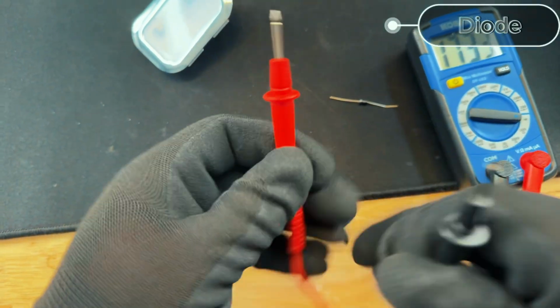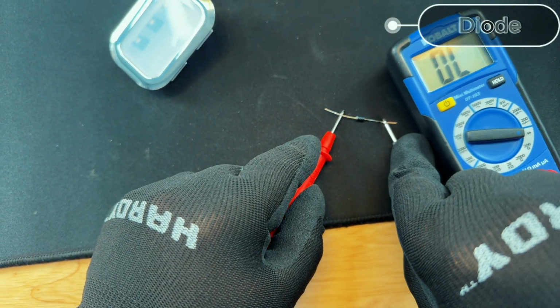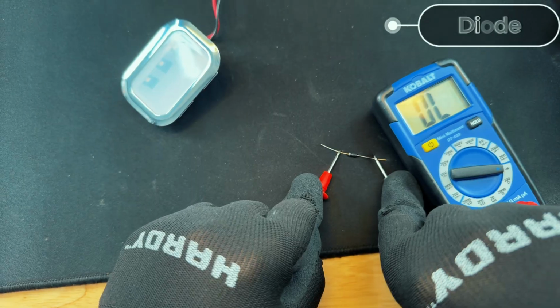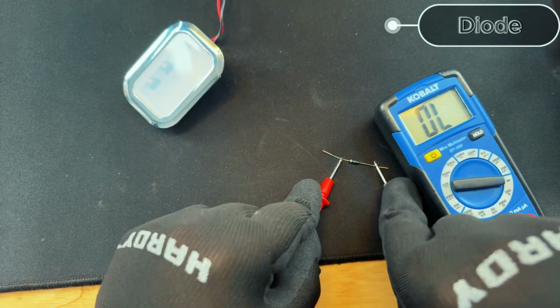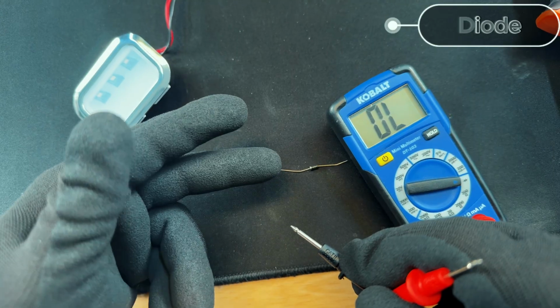Now, if I reverse my leads, if this diode is okay, it shouldn't read anything. And there it is. It's not reading anything. That tells me this diode's okay. If I was reading voltage both ways, that means that this diode has failed.